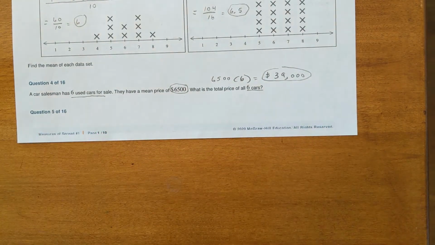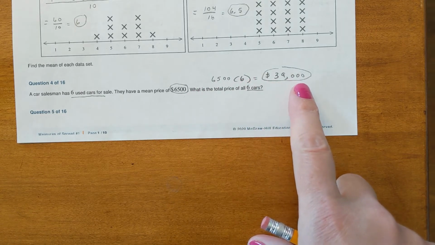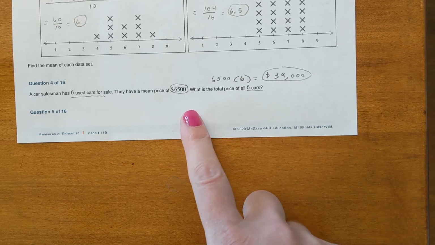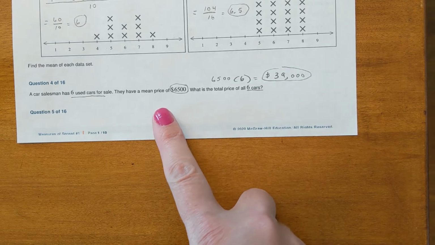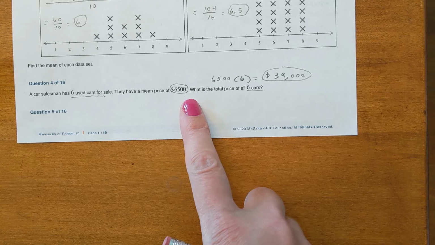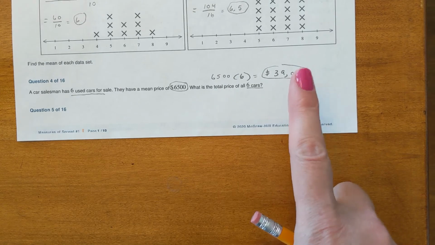Number 4 says a car salesman has 6 used cars for sale. They have a mean price of $6,500. What is the total price of all 6 cars? Well, if the mean price or the average for all of them after they were all added together and divided by the total was $6,500, that means that you can just do 6,500 times 6 to get the total amount of them, the 39,000. It doesn't really tell us what the lowest price or the highest price it was. He might have had a car that he sold for $100 and another one that he sold for a ton more than that. But the average of it was 6,500. So if you multiply it by 6, that's the total amount that he has for the cars.